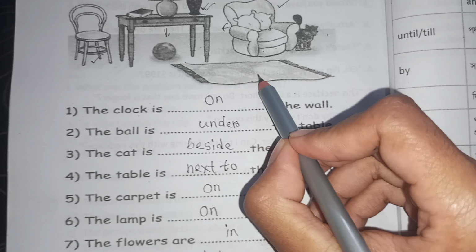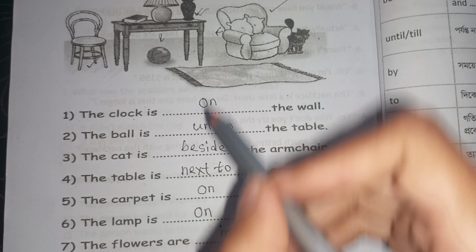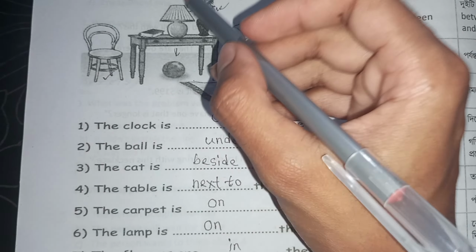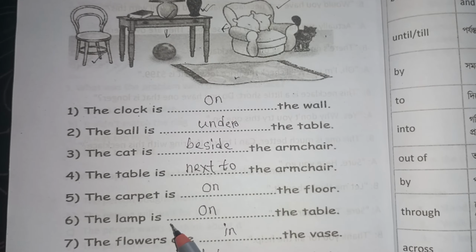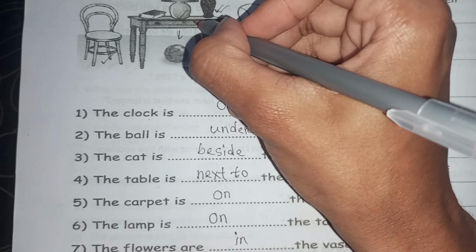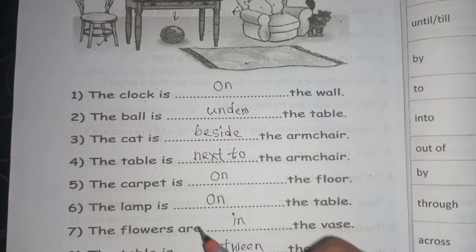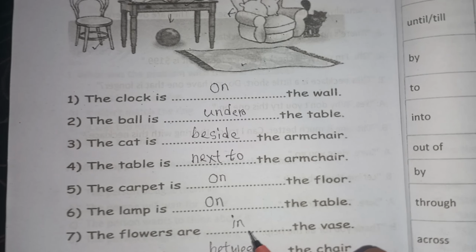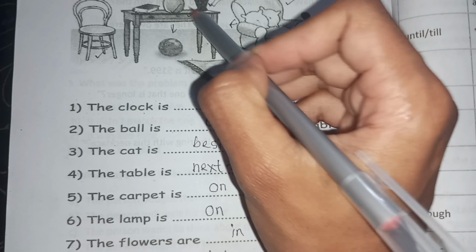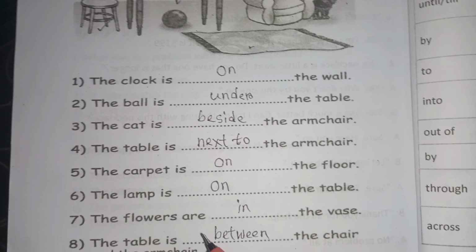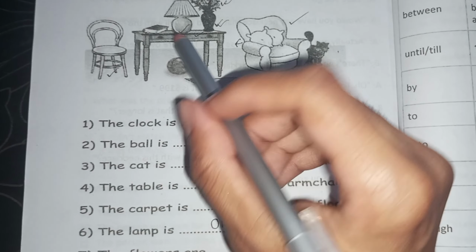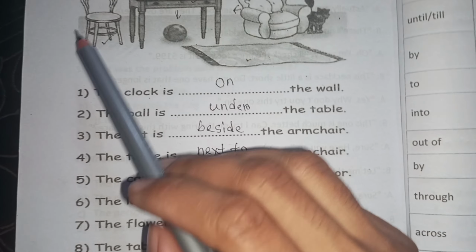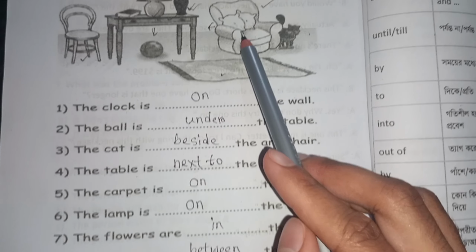The carpet is on the floor. 6. The lamp is on the table. 7. The flowers are in the vase. 8. The table is between the chair and the armchair.